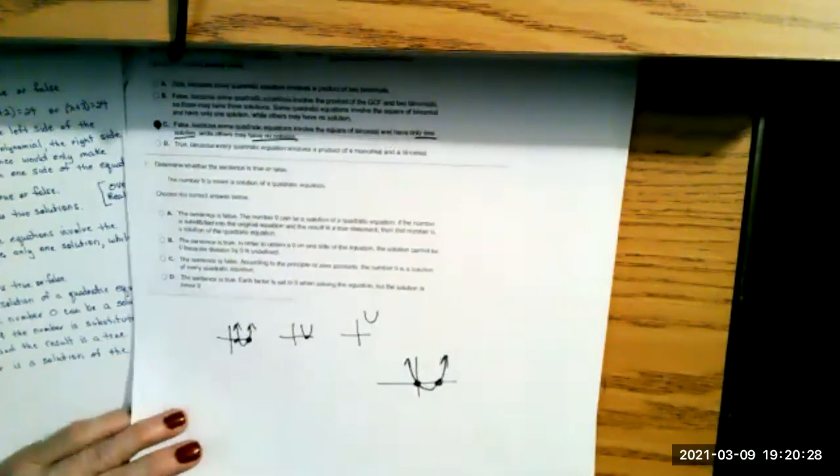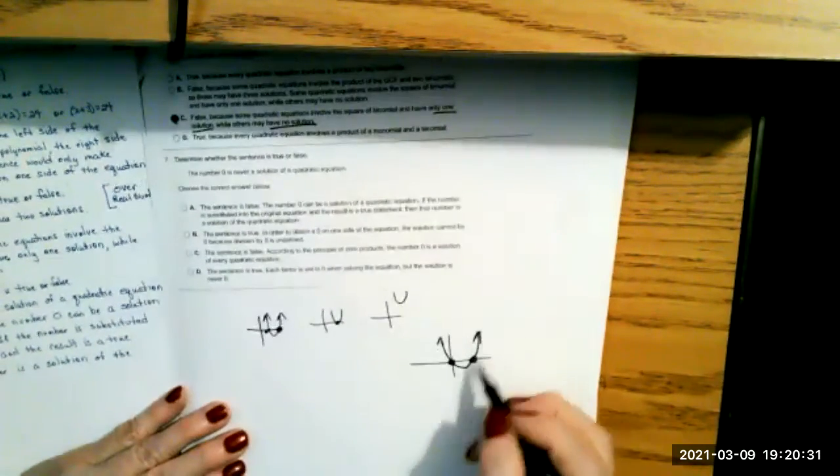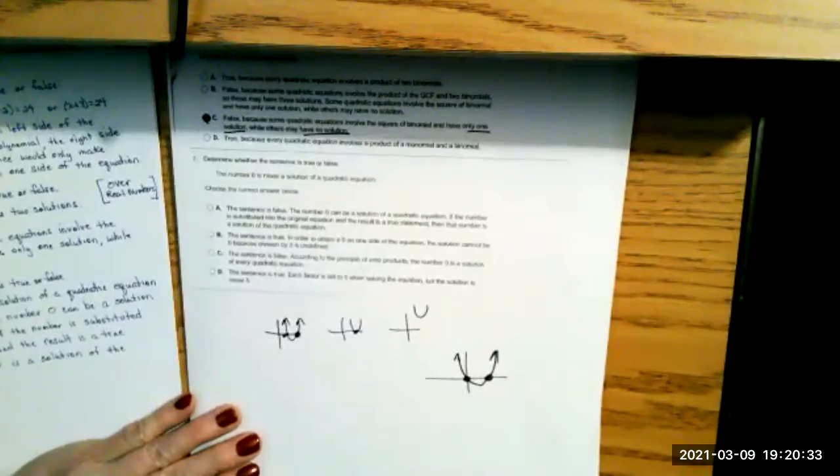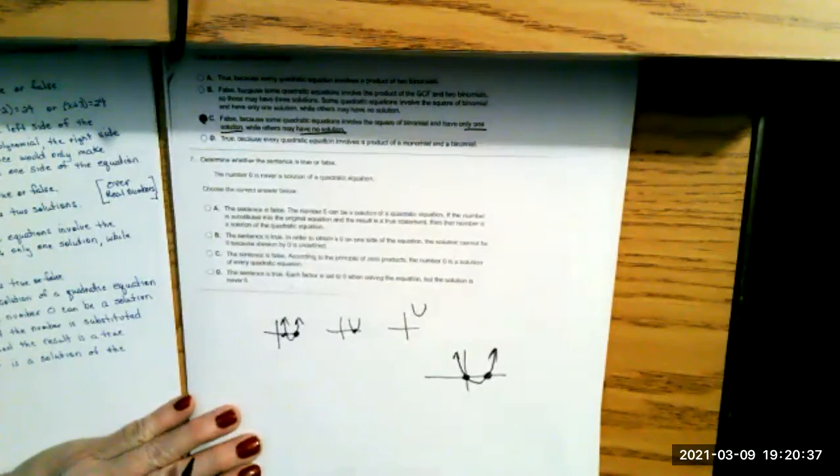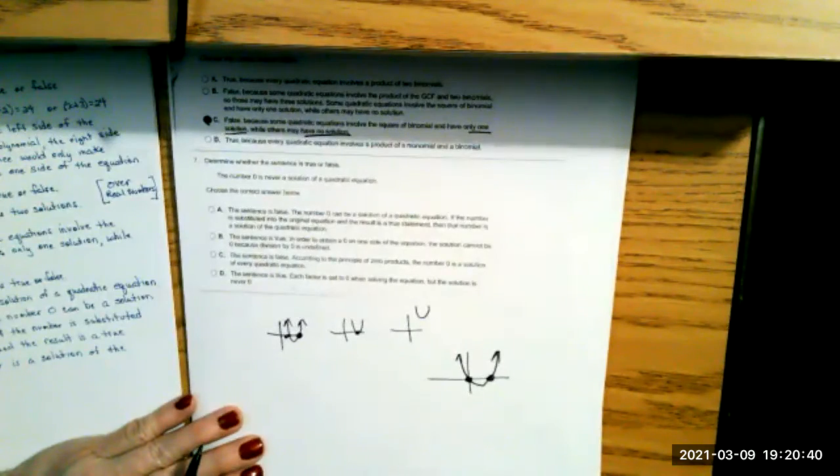I can't really see it. It's blurry. This graph, can you see the graph? Kinda. It's blurry on my end. I might have to refresh my browser. Okay. I can't see anything either.